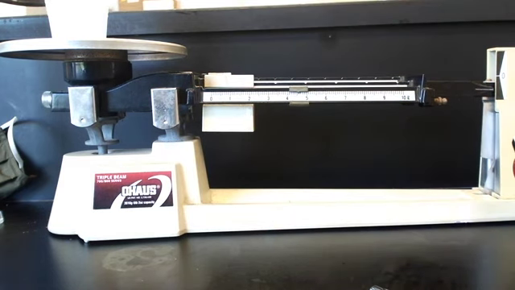And I'm going to add beads until we reach that amount. It's going to be quite a few of them.